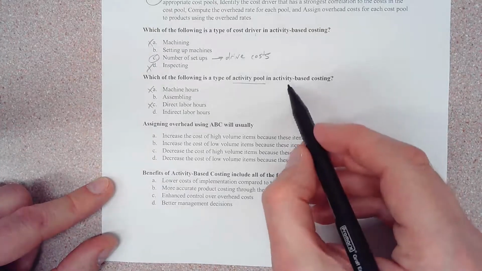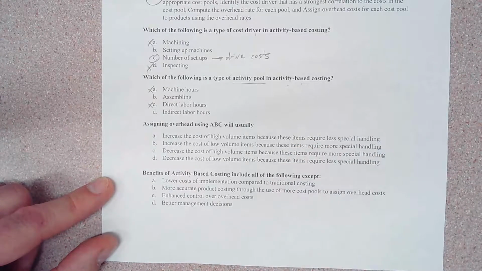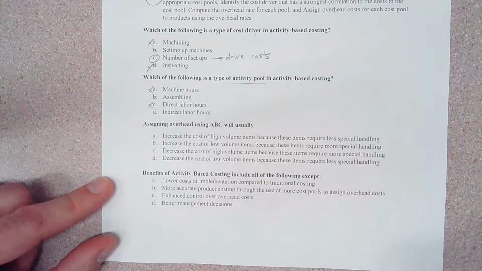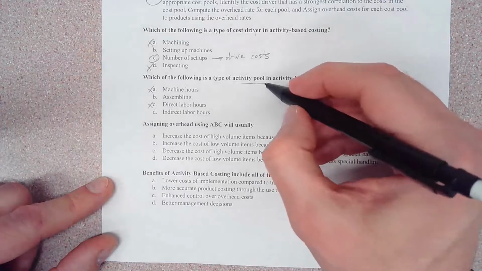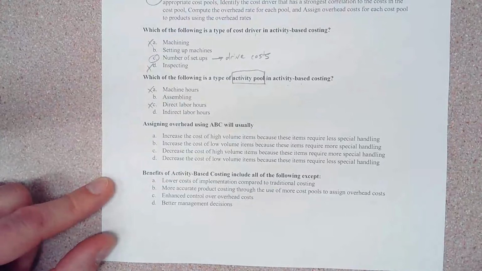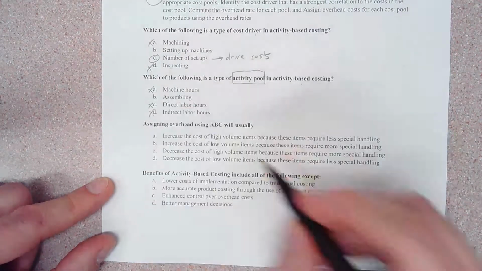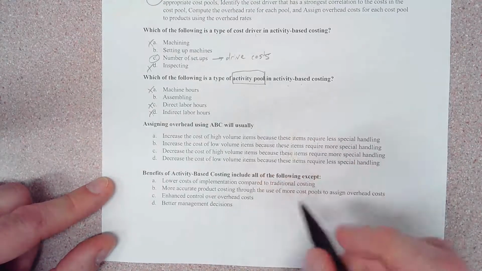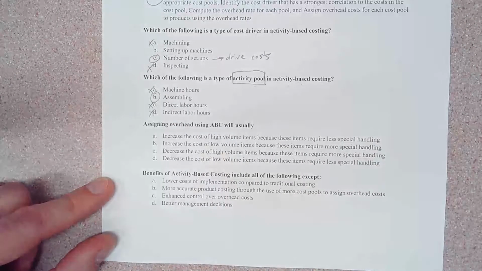The reason is because we're using activity-based costing. Our indirect labor hours are going to be part of factory overhead, but that's too generic. We need to know more specific information about activity pools. If we want to think about these as departments, and I would encourage you to do that when you're trying to identify activity pools, assembling would actually be an actual department, so choice B.